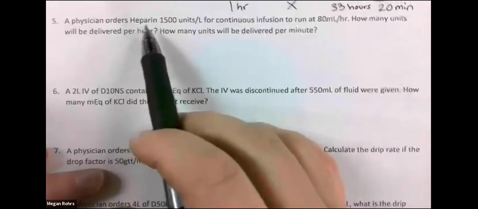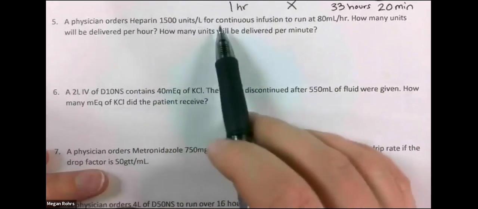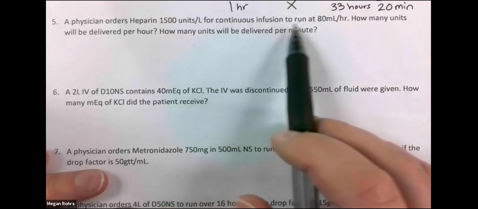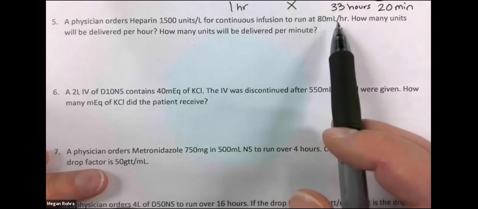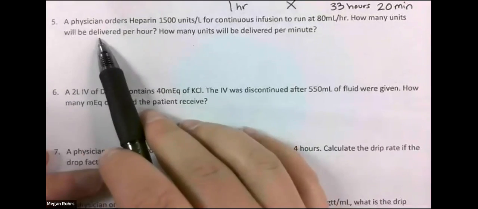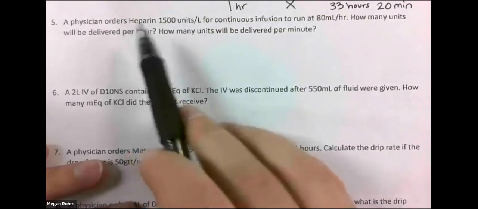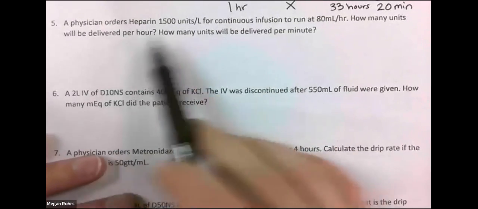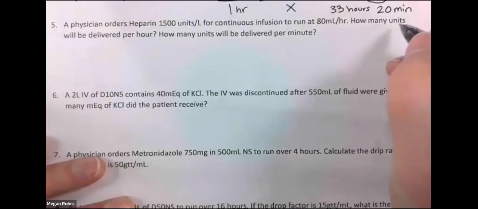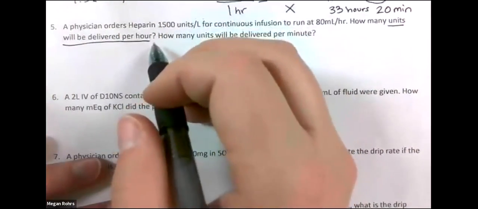Okay, number 5. A physician orders heparin 1,500 units per liter for continuous infusion to run at 80 milliliters per hour. How many units will be delivered per hour? Okay, so let's just take a look at this first question before we go on to the next one. So this first question says, how many units will be delivered per hour?